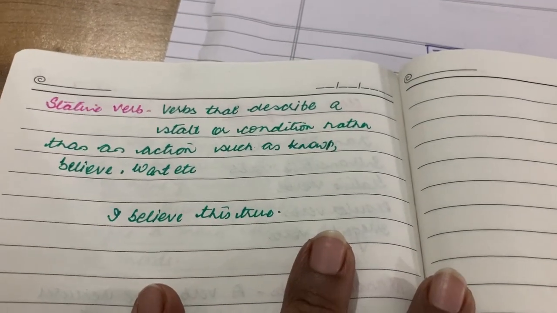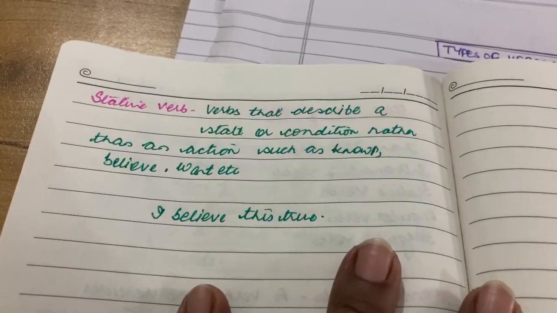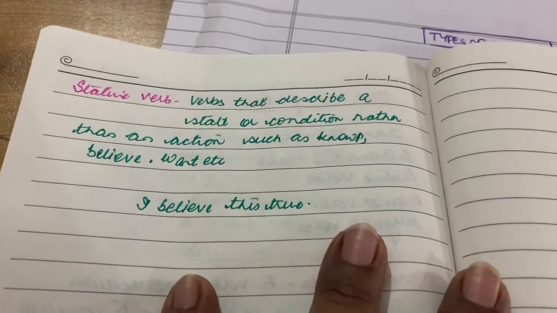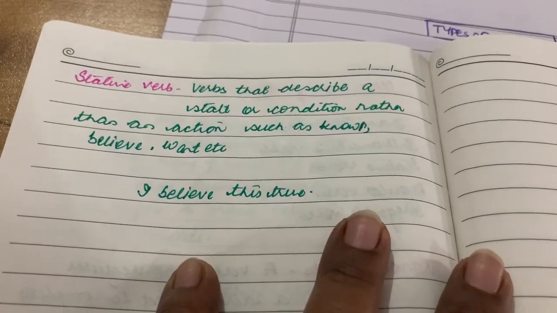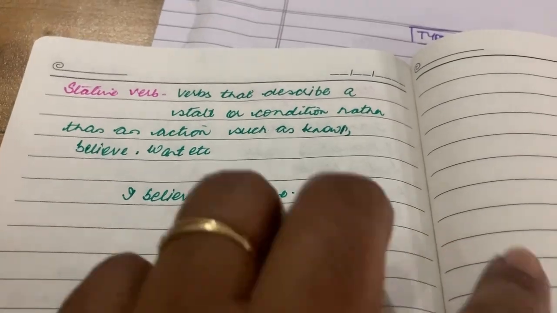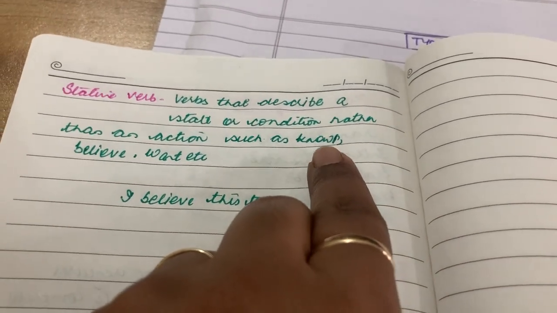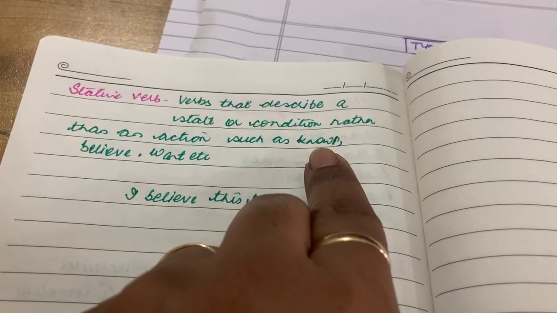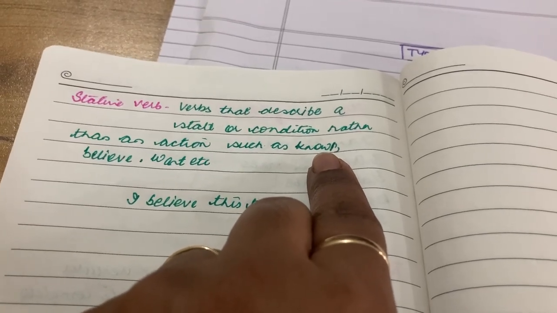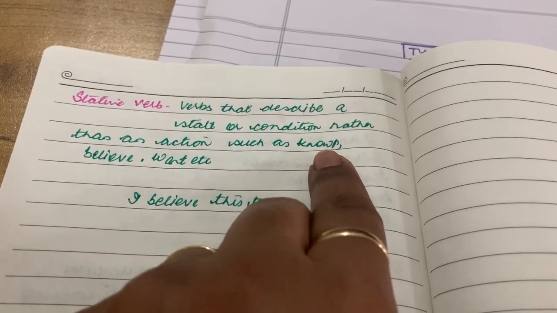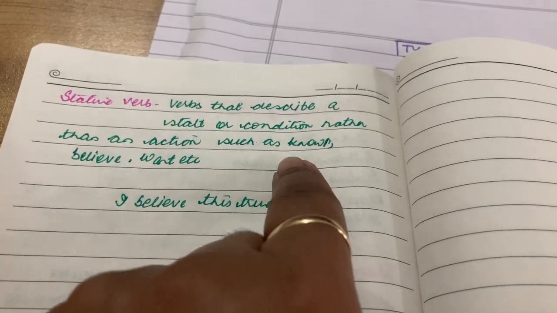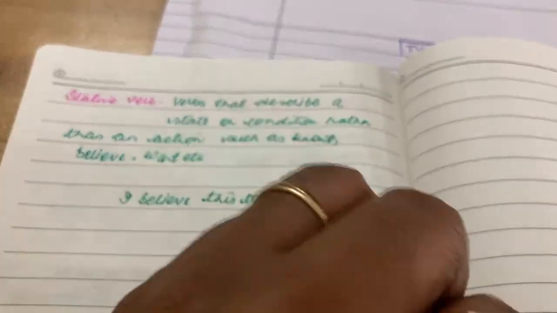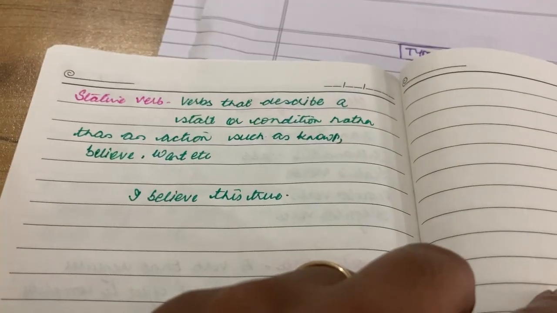Stative verbs are verbs that describe a state or condition rather than action, such as know, believe, want, etc. So when we use verbs like know, believe, want, that is referred to as stative verbs, because these are not words that describe an action. These words are used to describe a condition.